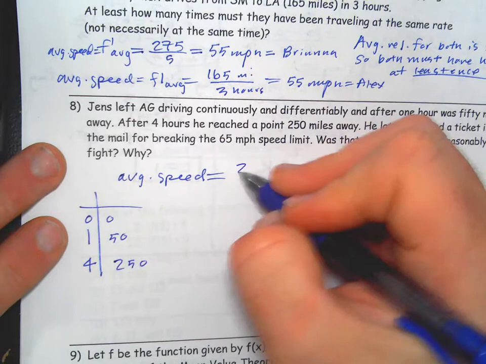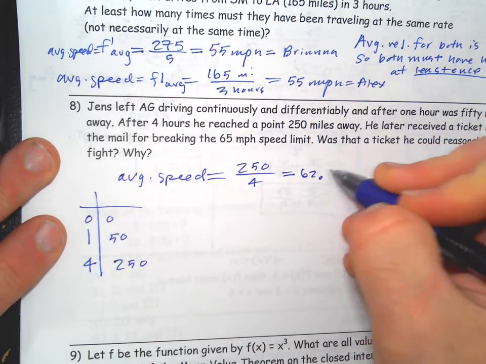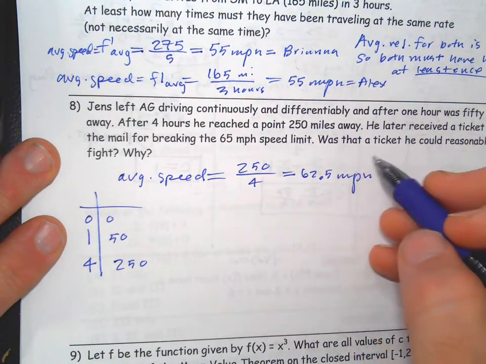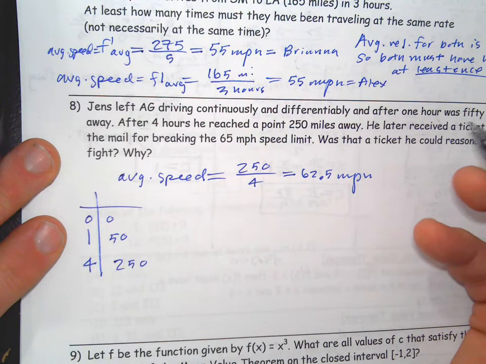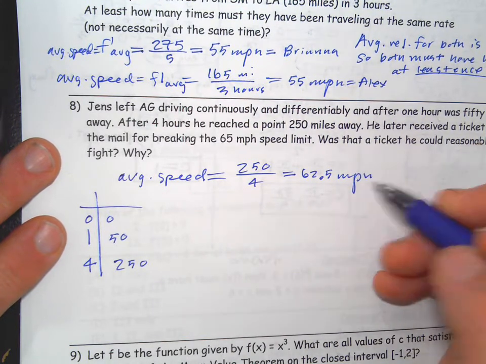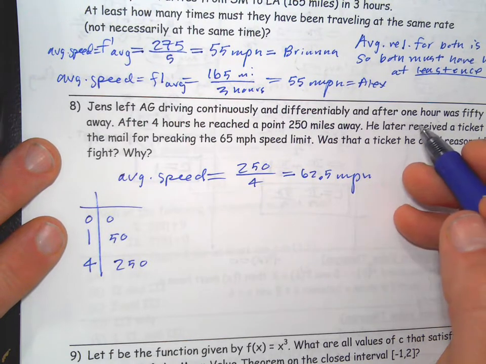So the average speed of his whole trip is 250 over 4, which is 62.5 miles per hour. So Jen's going to be like, hey Judge, my average speed is 62.5 miles an hour. I went at least 62.5 miles an hour once, so let me off.